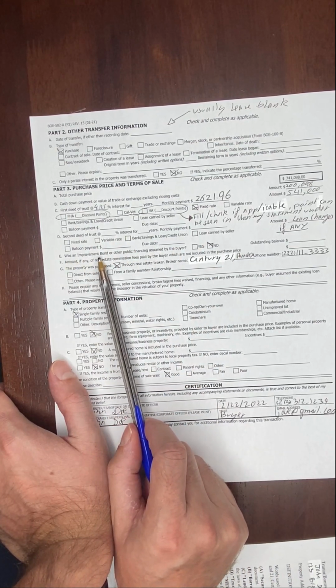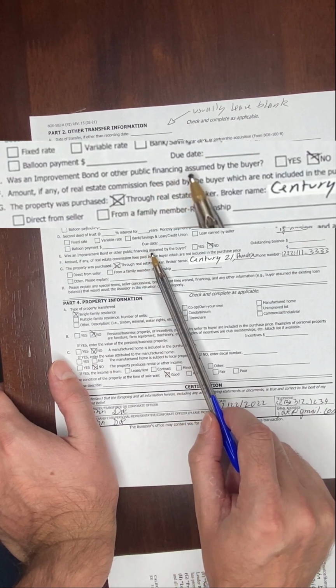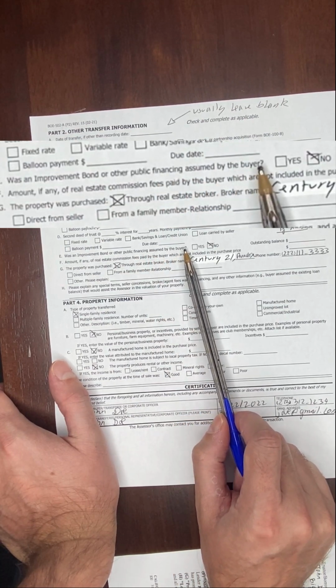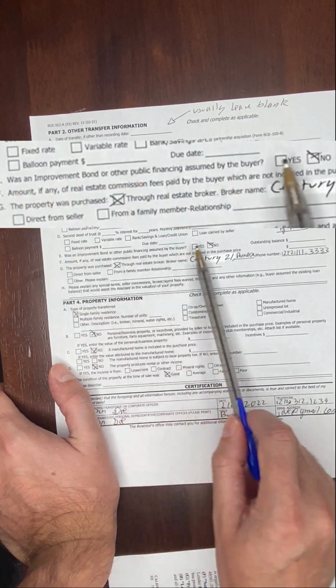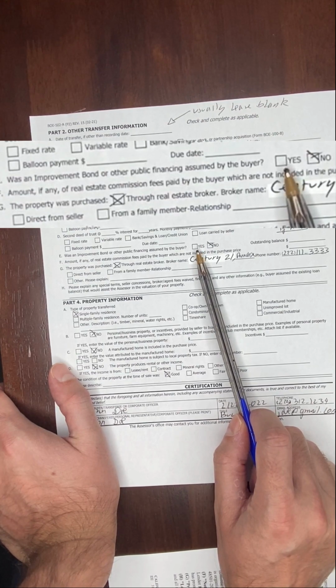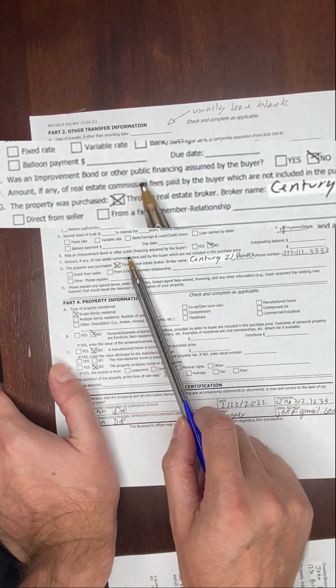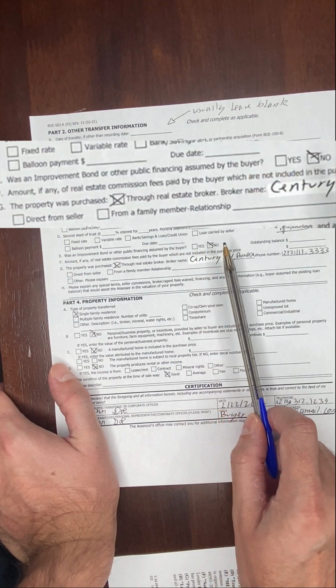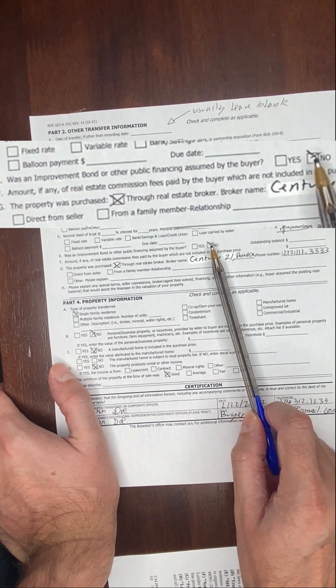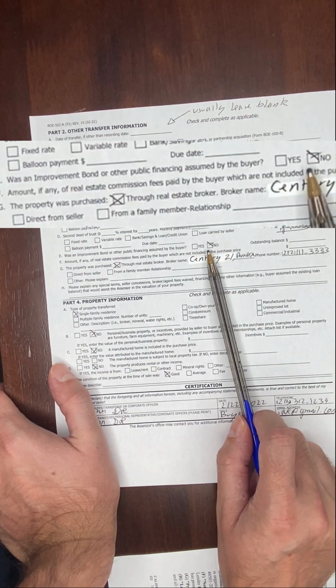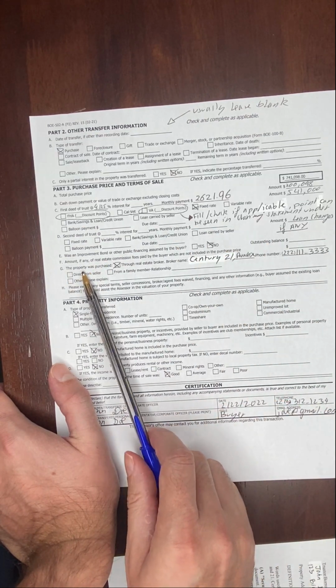Was an improvement bond or other public financing assumed by the buyer? I personally have never seen anyone answering yes, and most of the time people don't even know what it is. If they don't know what it is, 99.99% chance it's going to be no. But you can always double check with them for sure.